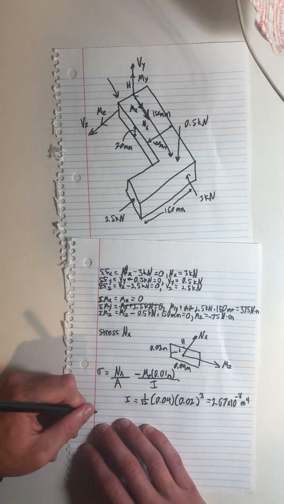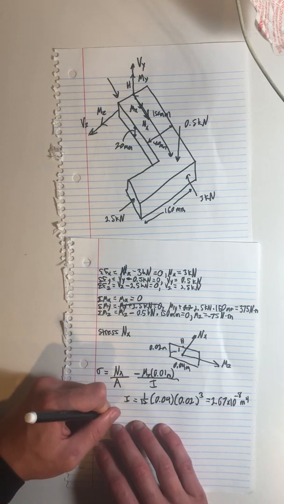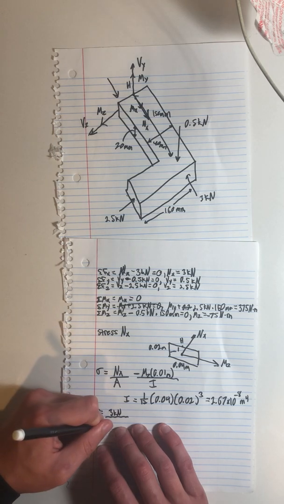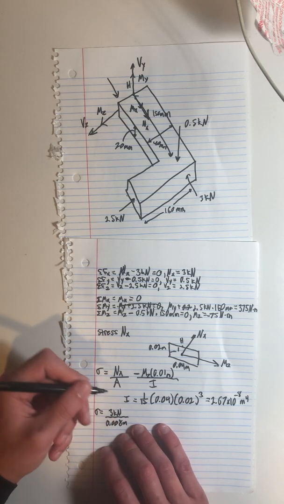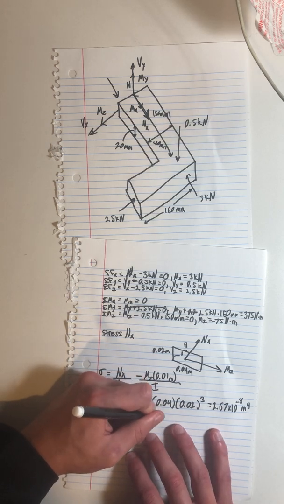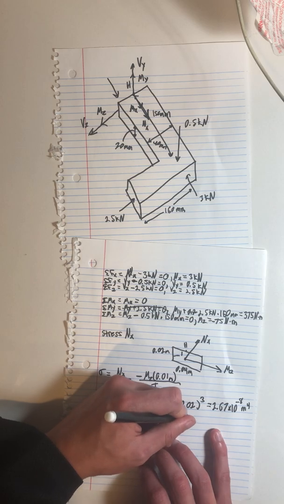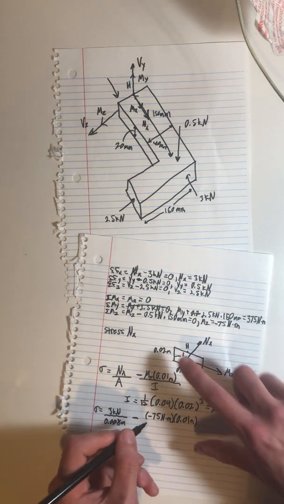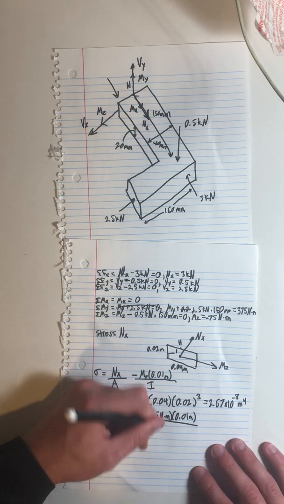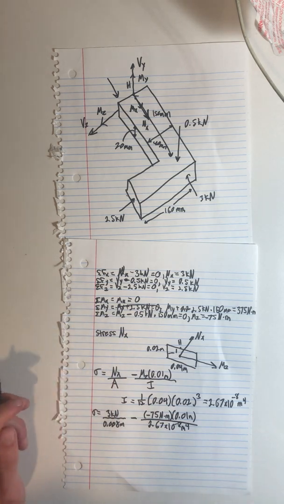Plugging this all in, this will equal our 3 kilonewtons divided by 0.008 square meters, minus our negative 75 Newton meters times 0.01 meters, all divided by 2.67 times 10 to the negative 8 meters to the fourth.